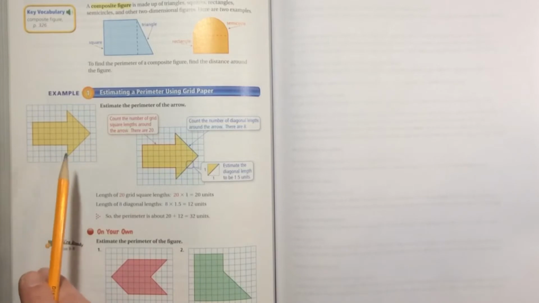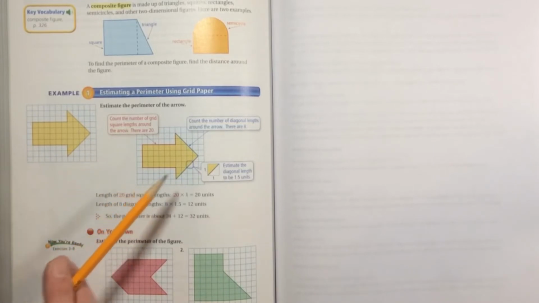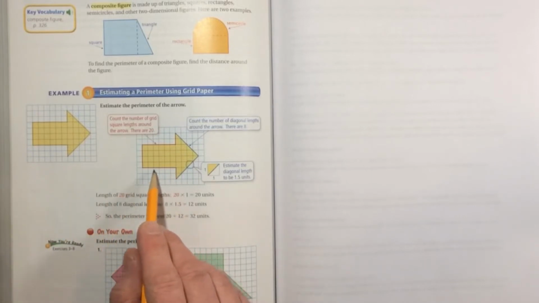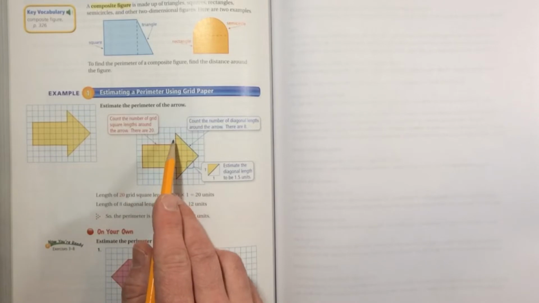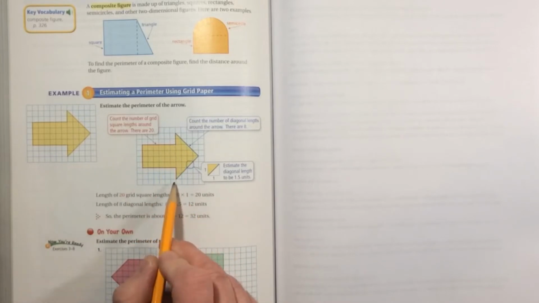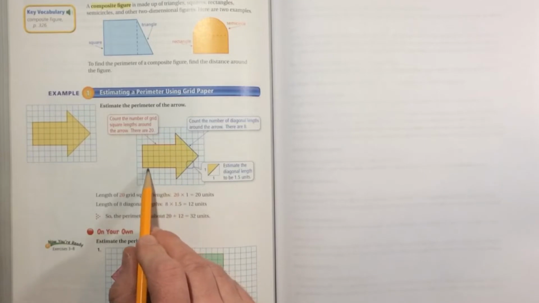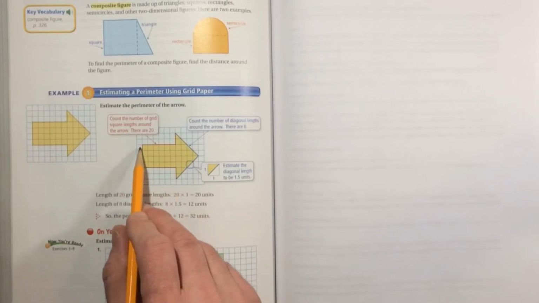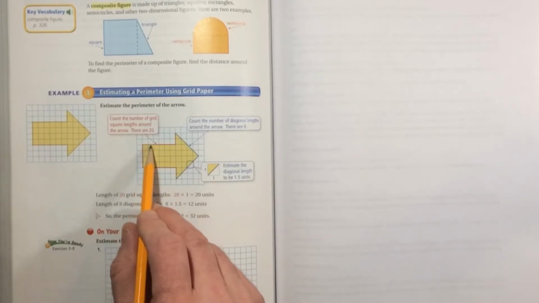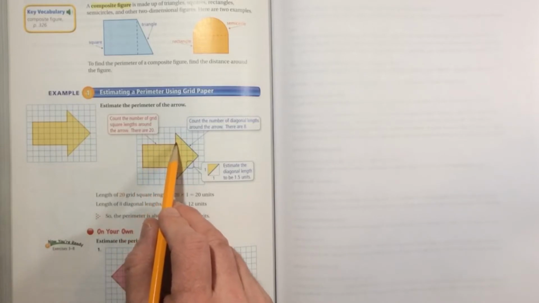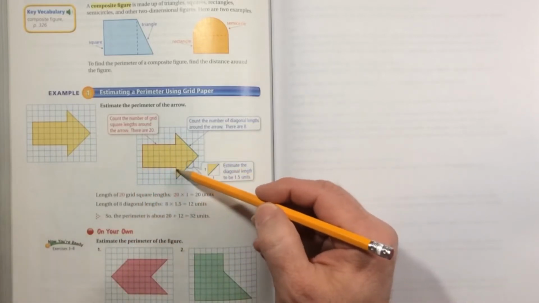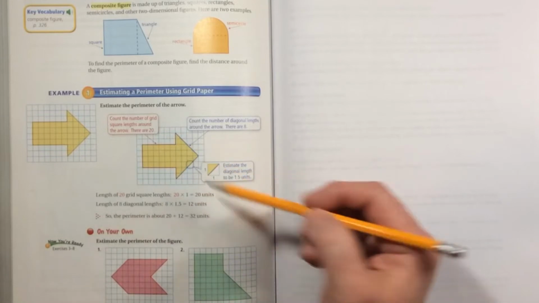Now, they want us to estimate a perimeter using grid paper. So they give us this figure down here. When we do these estimates, all of this red line here, these are all worth 1 unit. So you go around and count. Here's like 1, 2, 3, 4, 5, 6, 7, 8, 9, 10, 11, 12, 13, 14, 15, 16, 17, 18, 19, 20. 20 units going here.